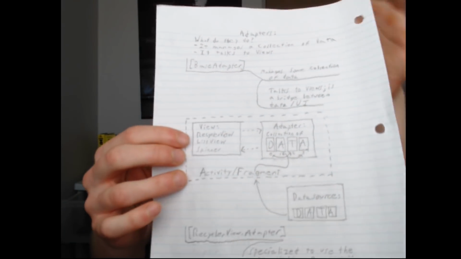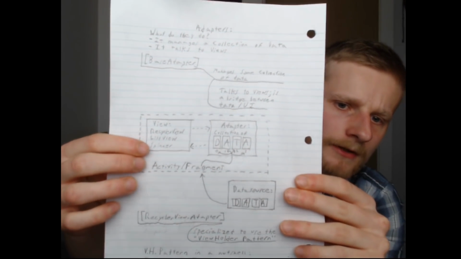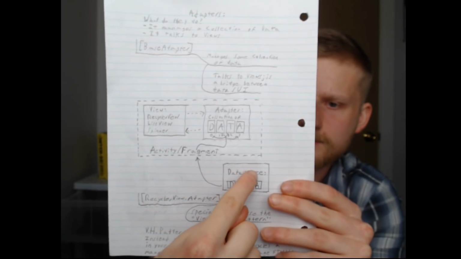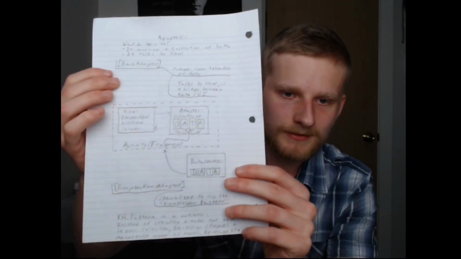So what I'd like to draw your attention to, I really should have put this on the computer. We have some kind of data source. It doesn't matter what it is. It could be a database, it could be a RESTful web service, it could be a fake. It's a data source. It's got an array of data, which I've represented as little blocks with letters.